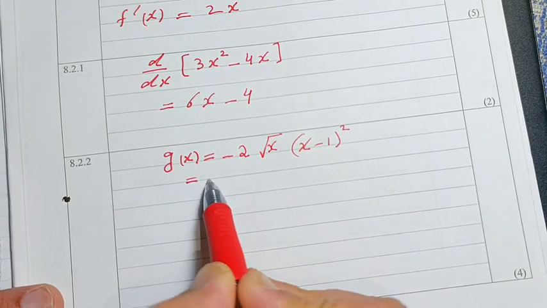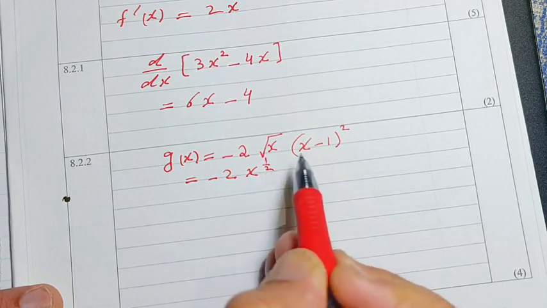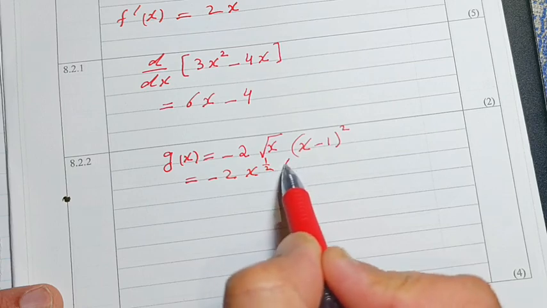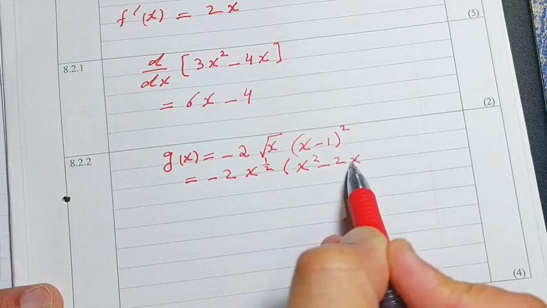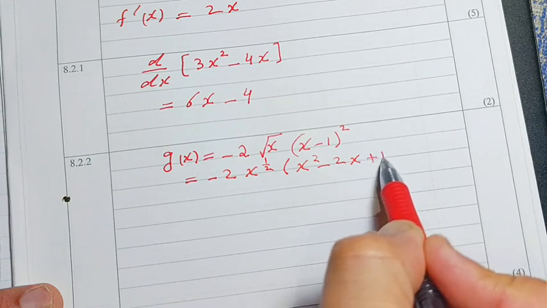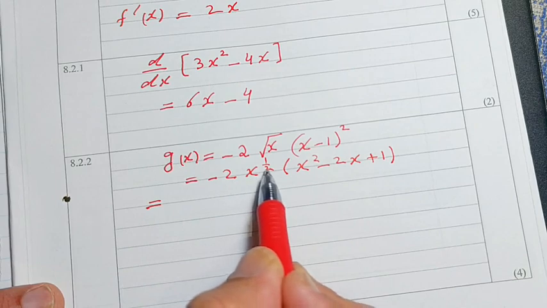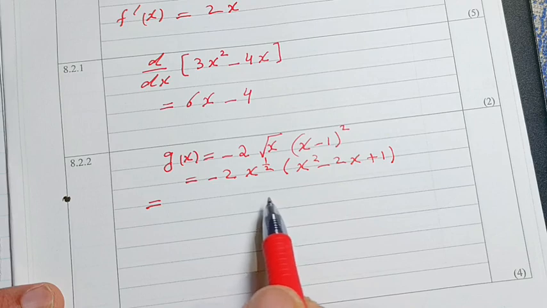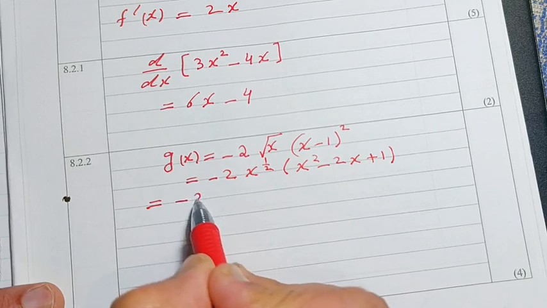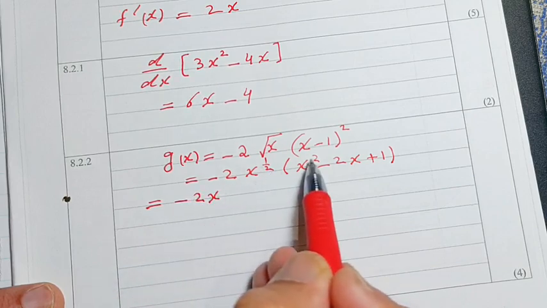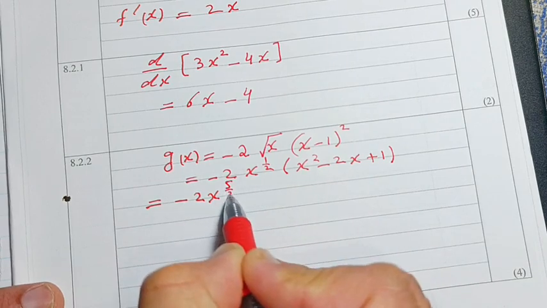So it's going to be negative 2x to the power 1 over 2, and this I'm going to open up using the perfect square formula. It is going to be x squared negative 2x plus 1. Now I'm going to multiply negative 2x to the power 1 over 2 inside this bracket. When you multiply, powers must add, so it's going to be negative 2x to the power 1 over 2 plus 2. I use the calculator. The answer is going to be 5 over 2.